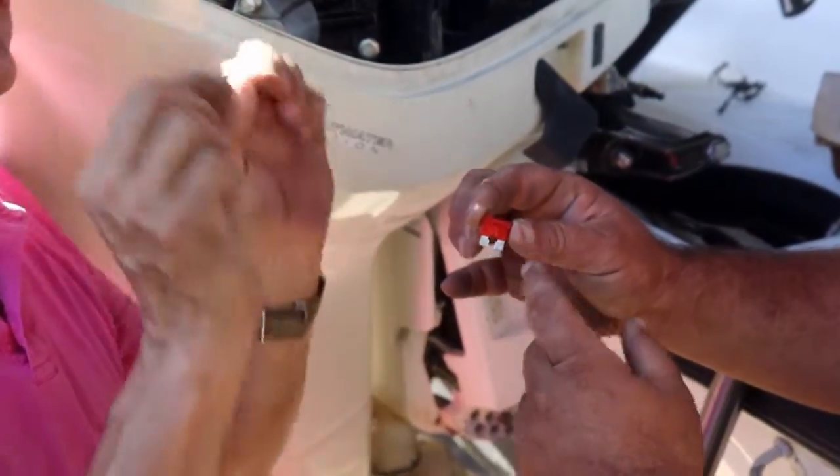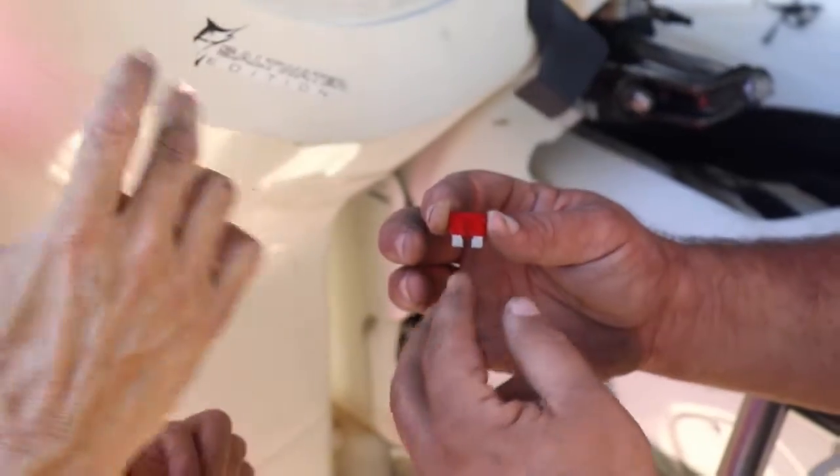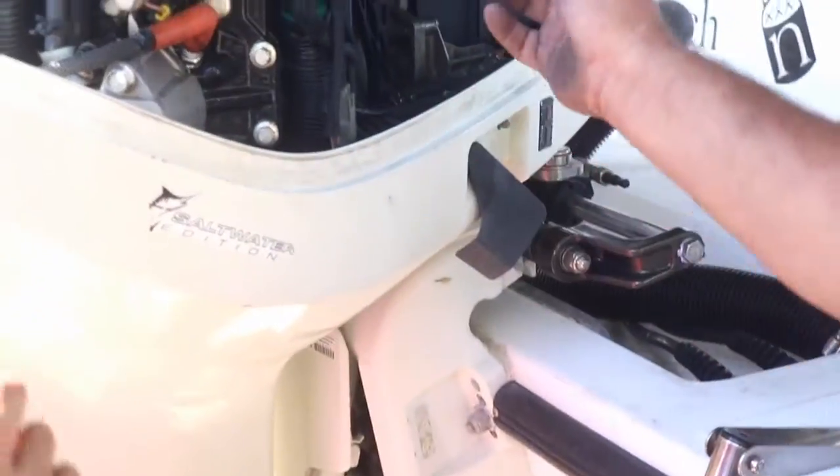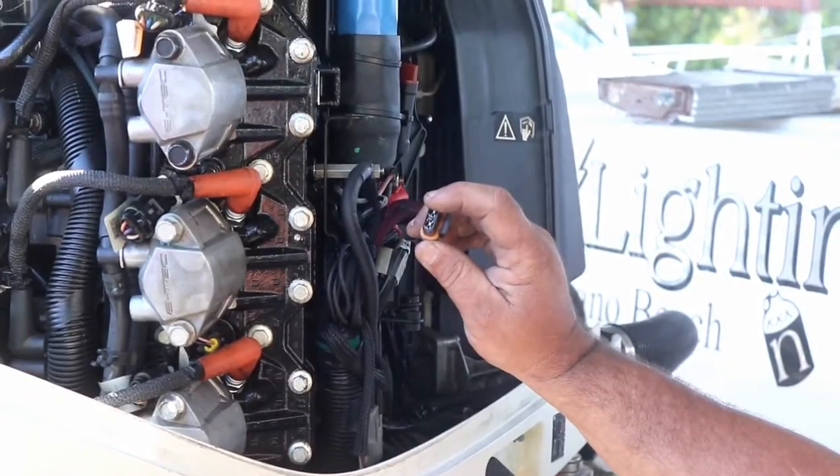It's important that you make sure it's not blown. Remove the fuse and verify it, then you can check continuity between the two. You also want to make sure you have power coming from one side.